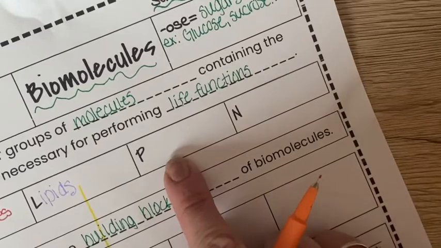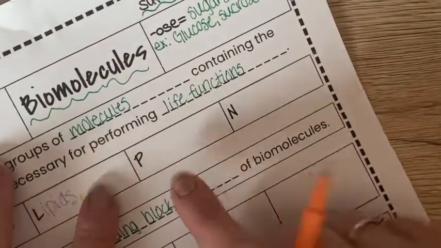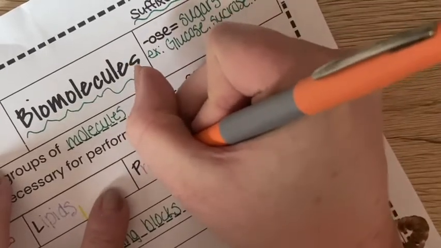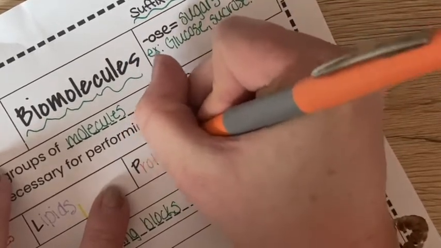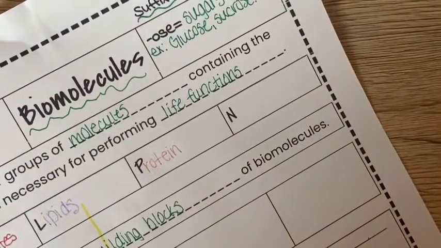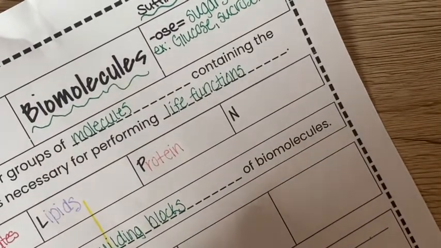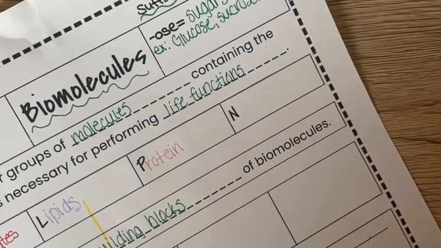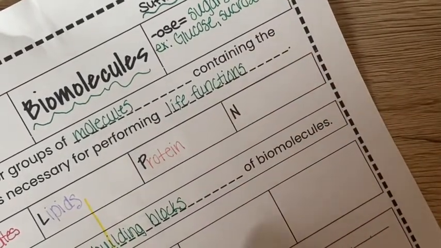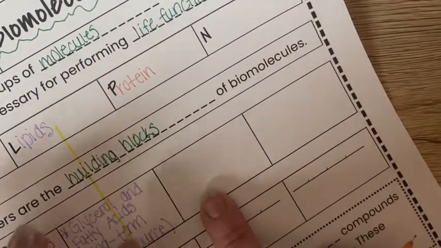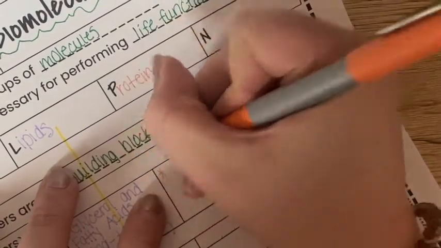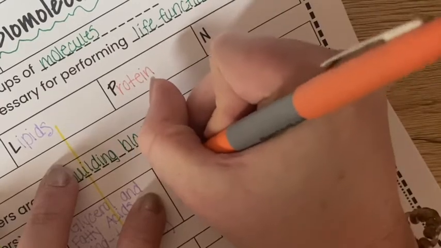So now we're going to look at proteins. All right, so proteins, we've almost all heard of them before. We know some of the functions that proteins have in the human body. But first, let's look at their monomers. Let's look at what their basic building blocks are. And proteins are made up of amino acids.